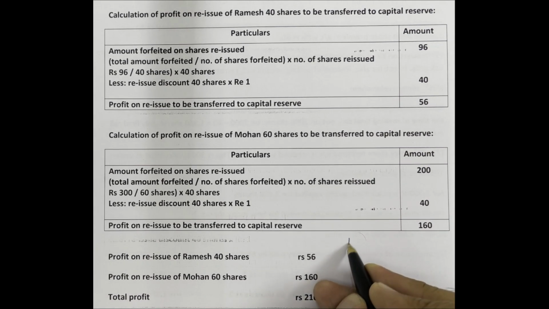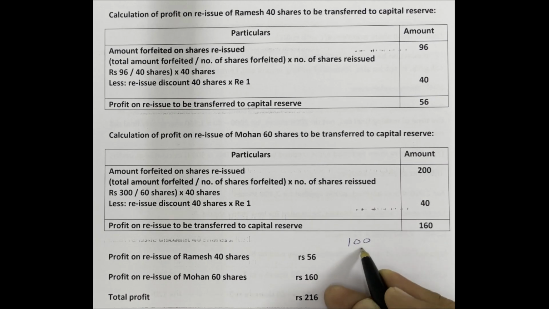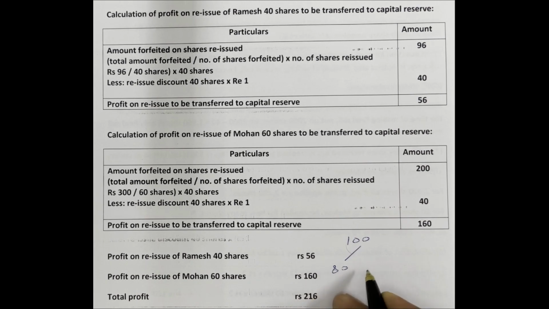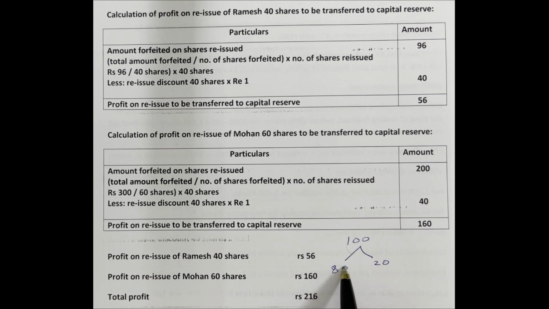Total forfeited shares are 100. Reissued shares are 80. Then 20 shares are not yet reissued. So these forfeited shares we are reissuing now. For 80 shares in forfeited account, the credit balance is 216. Don't think that 216 is the credit balance on all forfeited shares. Only for 80 forfeited shares, the related forfeited account credit balance is 216.